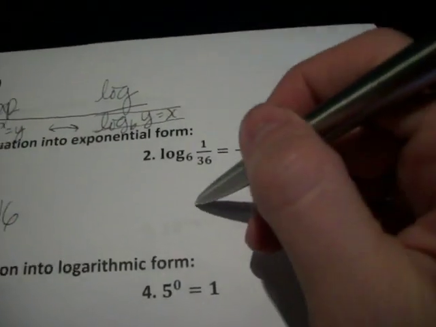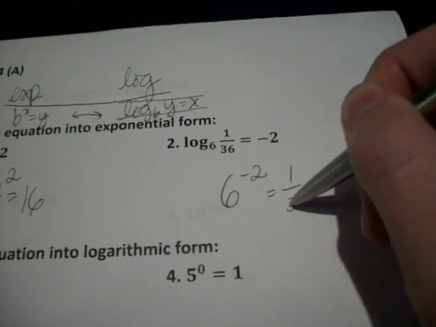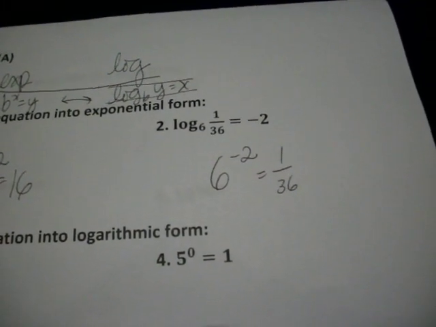Here, same thing. So I say 6 to the negative 2 equals 1 over 36. You're just rewriting.